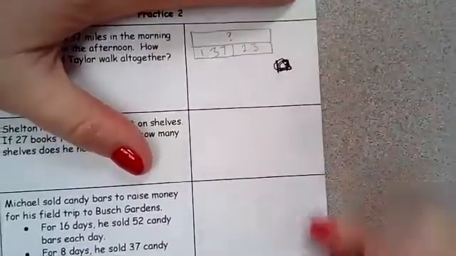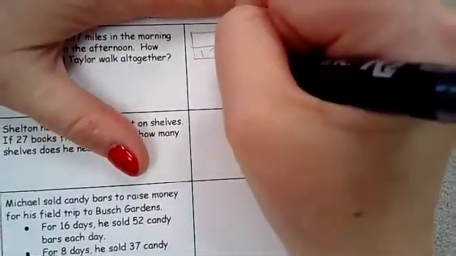Ooh, I don't like the way that looks. Sorry, the paper picked up on me. Let me see if I can smooth it down. Let me go underneath here.